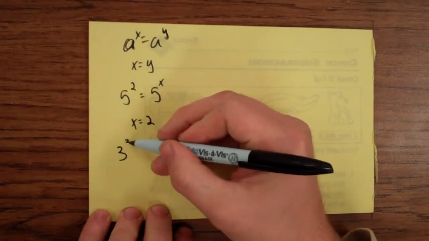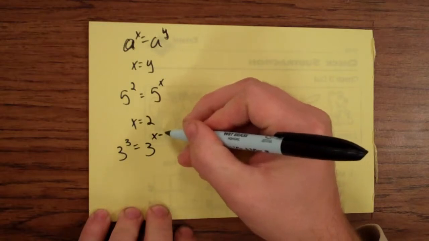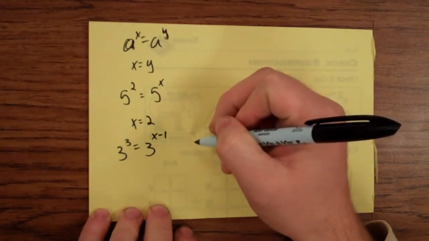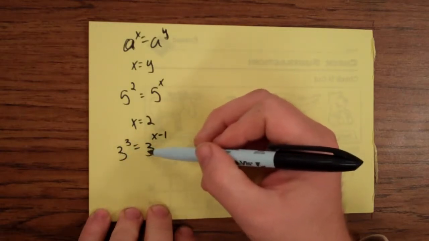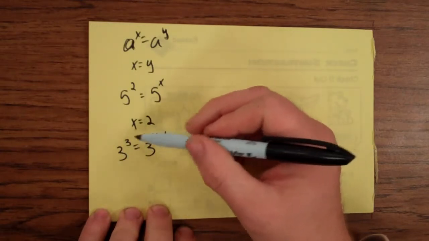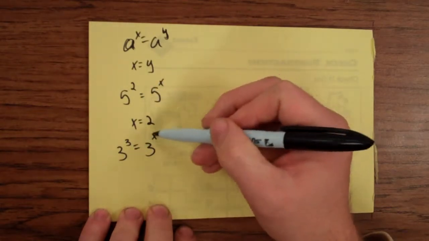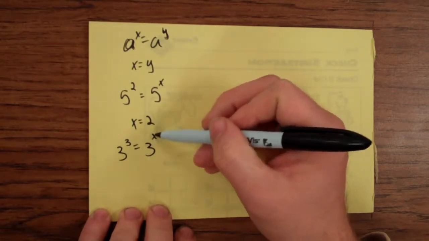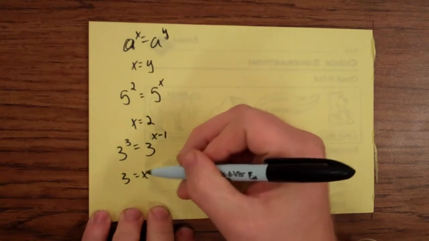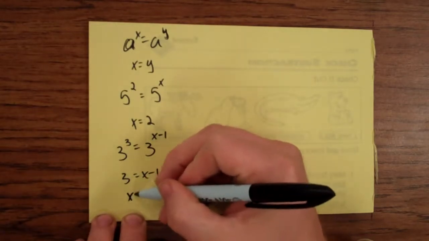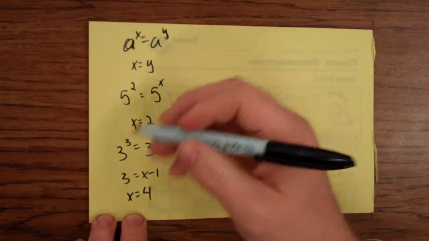Taking it a little bit further, say 3 to the third is equal to 3 to the x minus 1, then we've got 3 and 3. The bases of the exponents are the same. So the only thing that makes sense is that these exponents would be the same, just like up here. If this is the third power, this would also have to be the third power. And if this is the third power, then the question is, what's x, right? If this is 3, then what's x? X is 4, right? So that's the basic idea there.